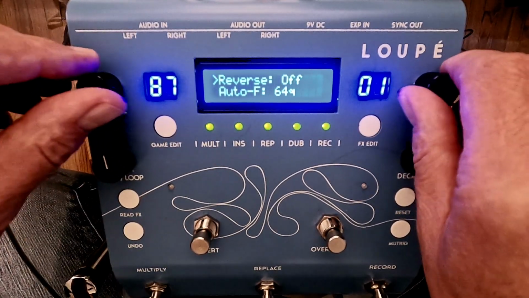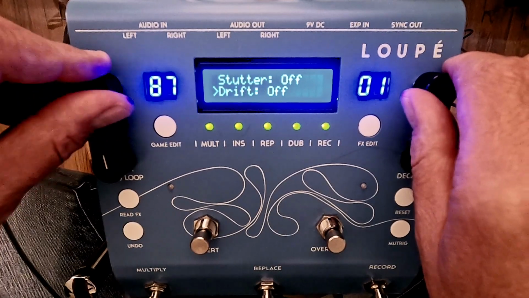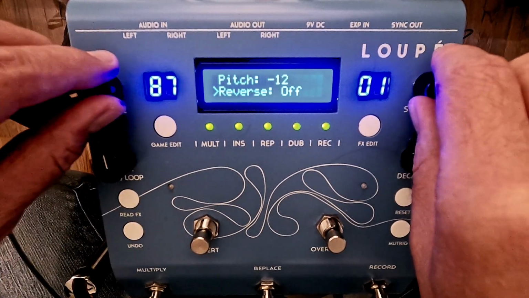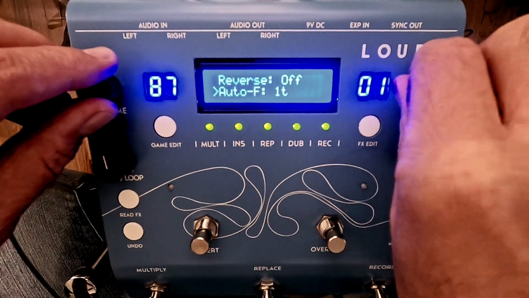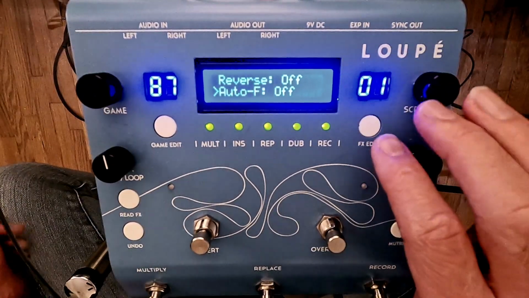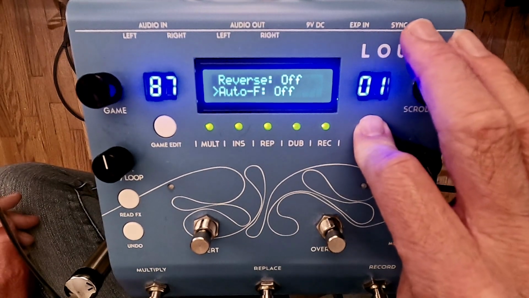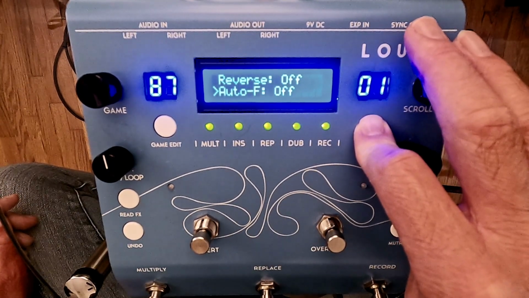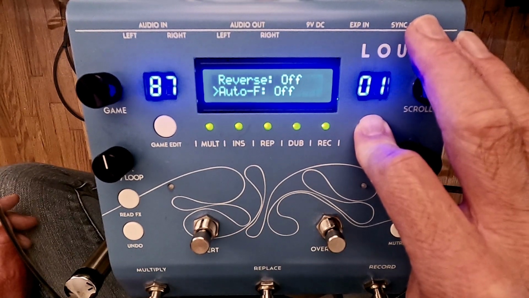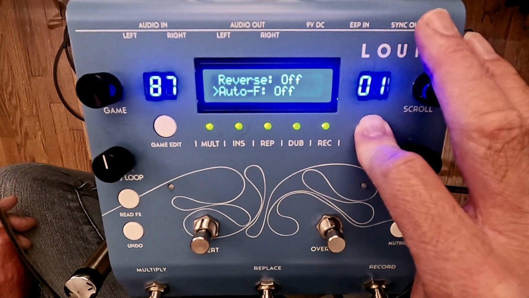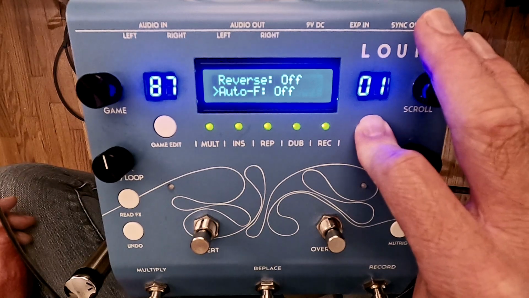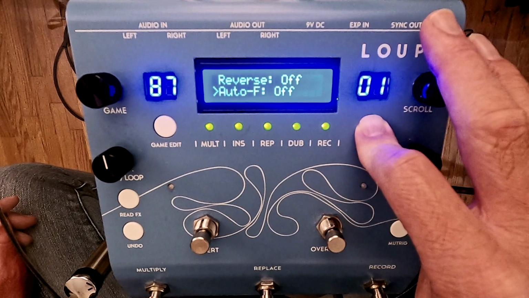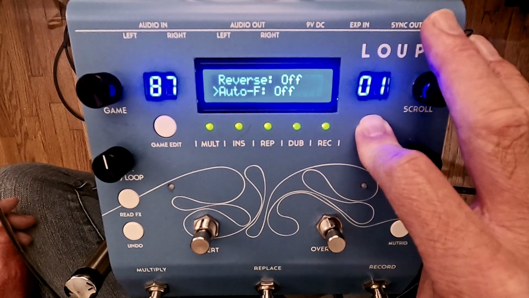Let's turn reverse off, and let's try pitch shift. Let's bring it down to 12, and again, let's turn auto-follow off to start with, so we can just hear it as it would regularly occur. So this is the entire loop at half speed.